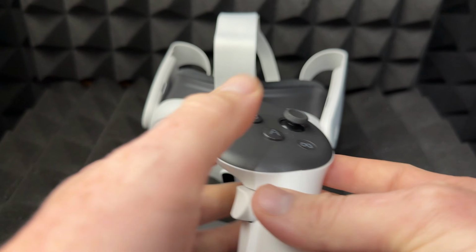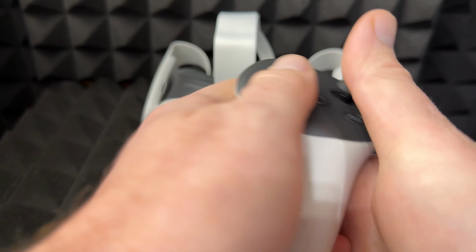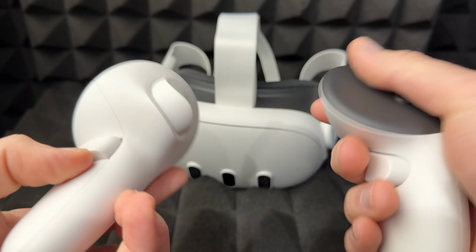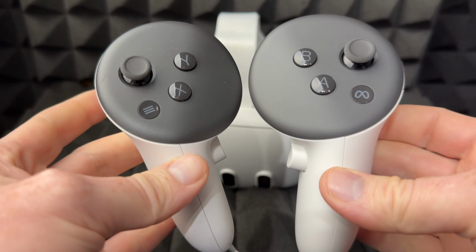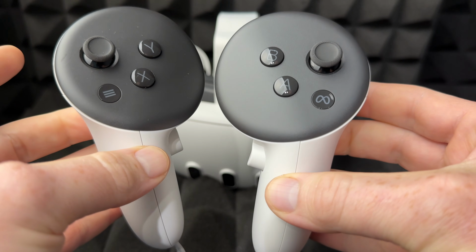You guys could grab the wrong one and start playing with it, but you'll notice that it's more comfortable on this hand. So those are the basics when it comes down to your controllers.